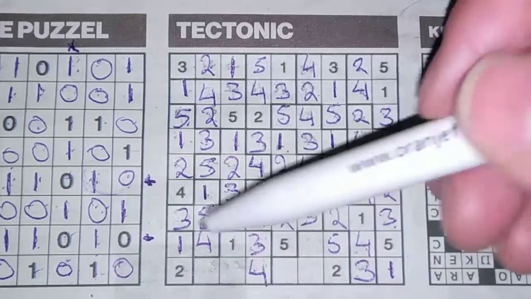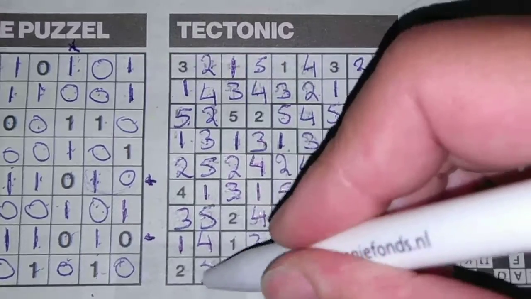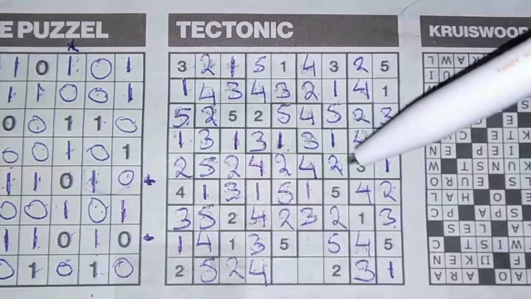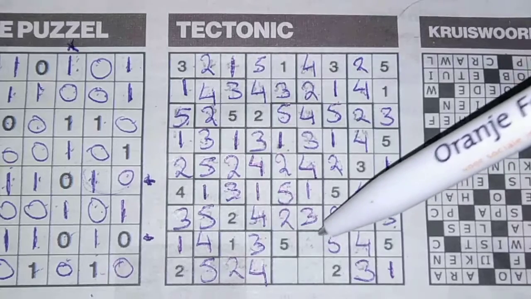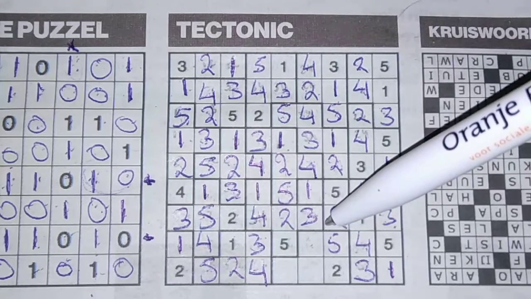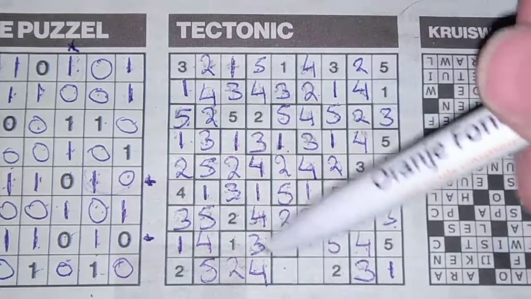Almost finished. This box. Oh, this box cannot be a 3. This box cannot be a 3. So 1 box left for the 3 should be there. The 1 and the 4 are left. We have a 4 here. No 4 there. 4 should be here. And the 1 goes there.